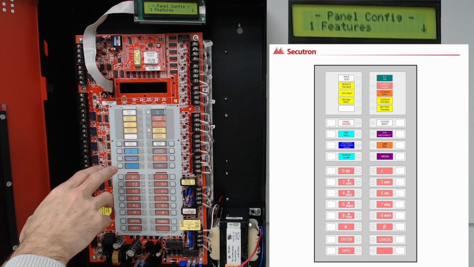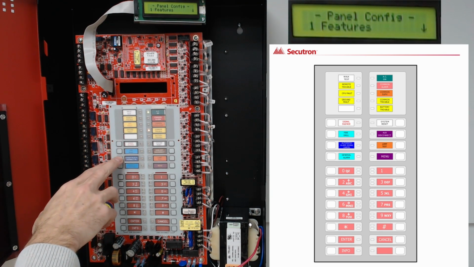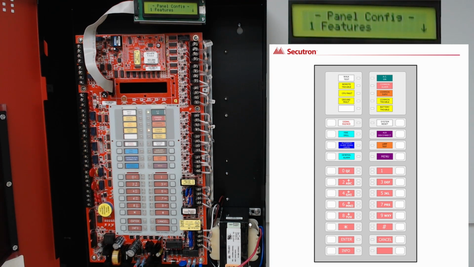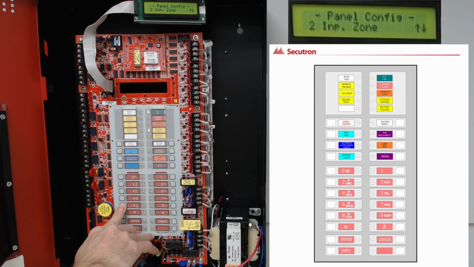When entering the panel config, an audible trouble will sound. Simply silence it. We now have the panel config being displayed on line 1 and the selectable options on the second row. By utilizing the up or down cursors, we can scroll through those options. The options are Features, Input Zone, I3 Zone, Output Zone, Correlations, Input Zone Label, Output Zone Label, and Default Config.